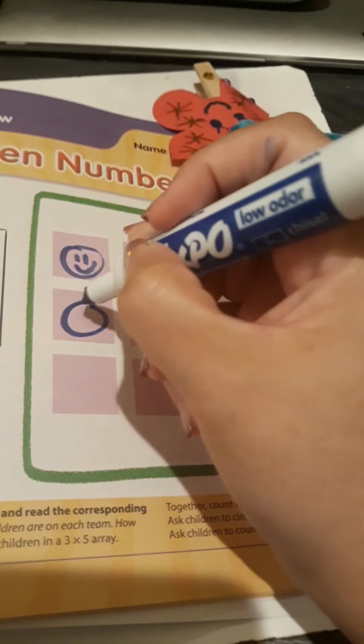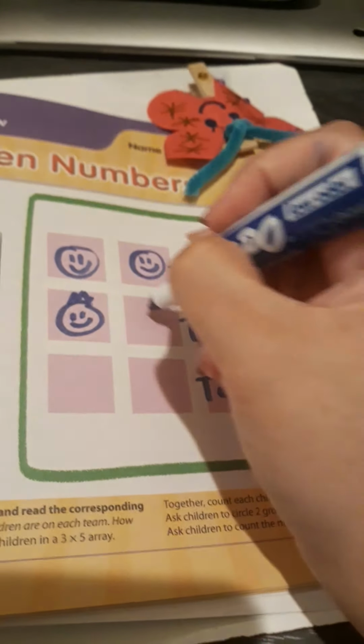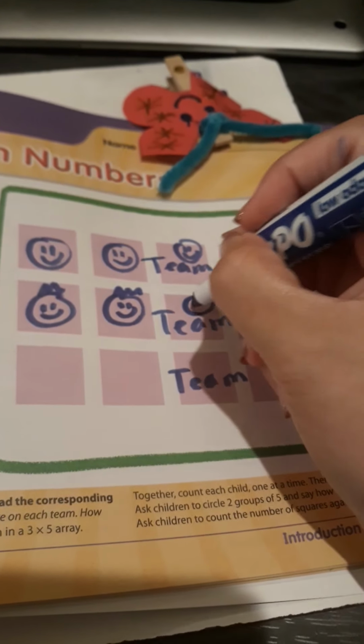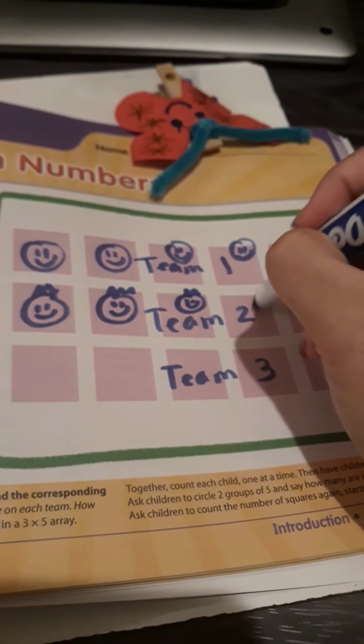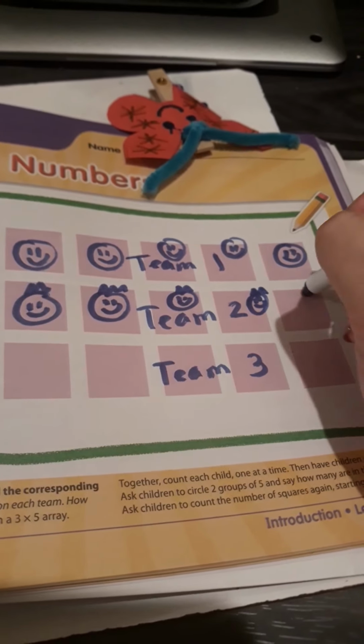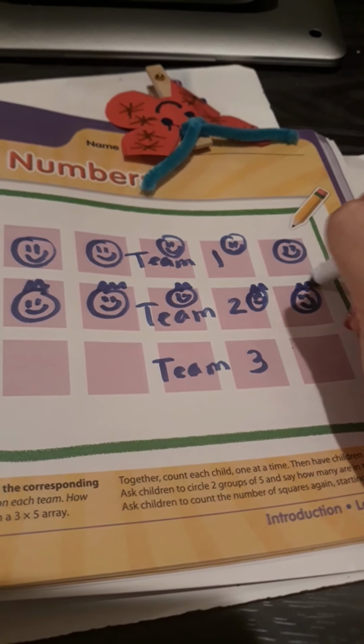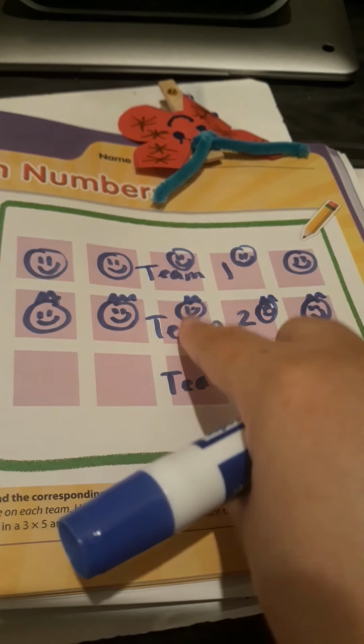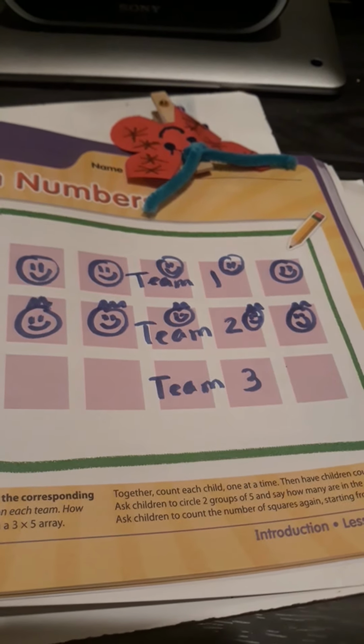Let's get 5 children for team 2. And all these kids have spiky hair because they all went to the same barber. Okay, so let's make sure team 2 has 5 kids. 1, 2, 3, 4, 5. Awesome.